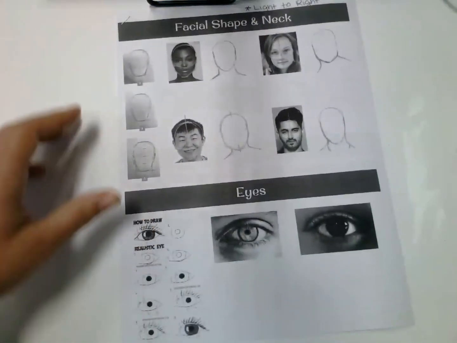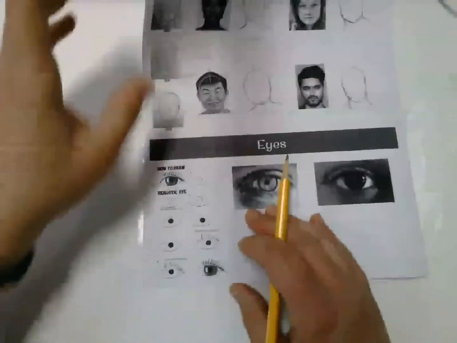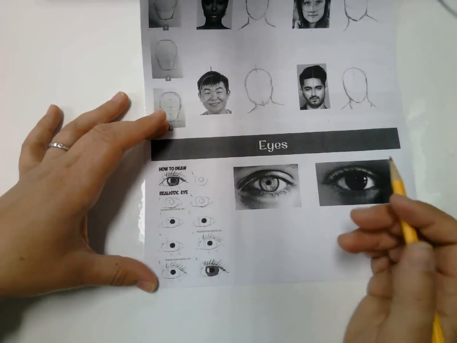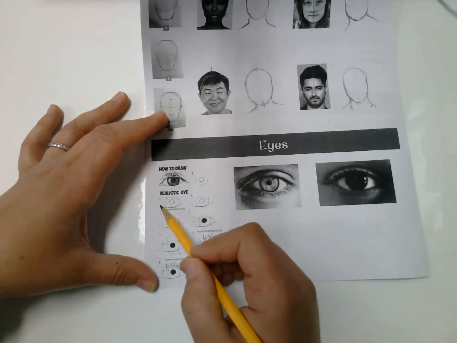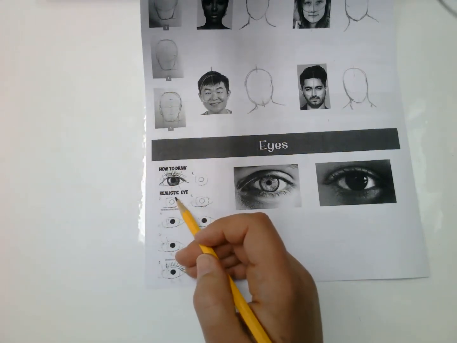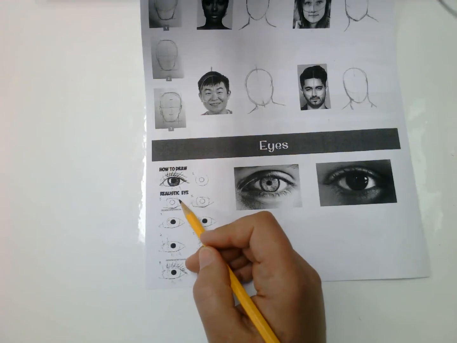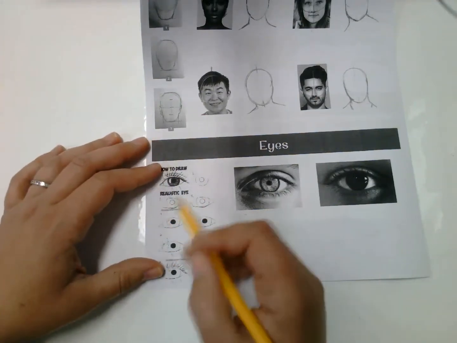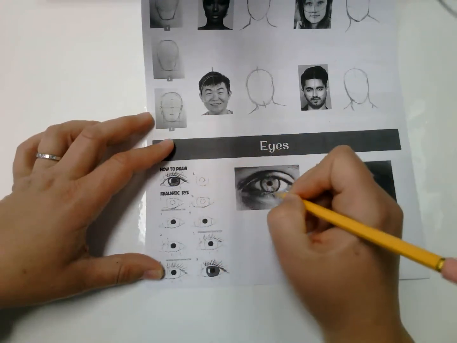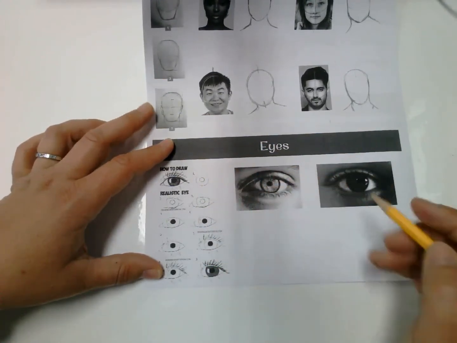All right, now let's head on to the eyes. As we can see from this side, how they break it down is very simple. Most people will start with the arch, the football, and then they'll go into putting the stuff. But it's actually different. You want to actually start with the iris. So we're gonna outline this one, and then we're gonna do both of these.